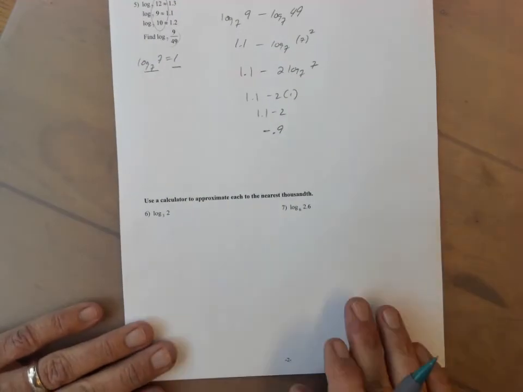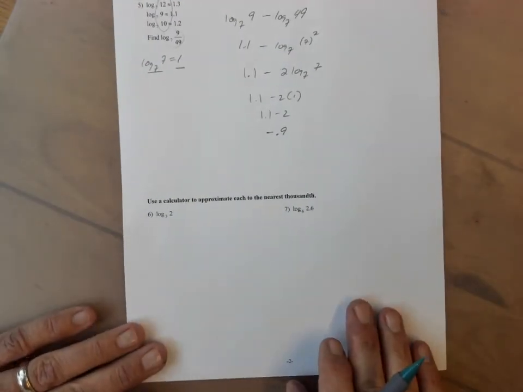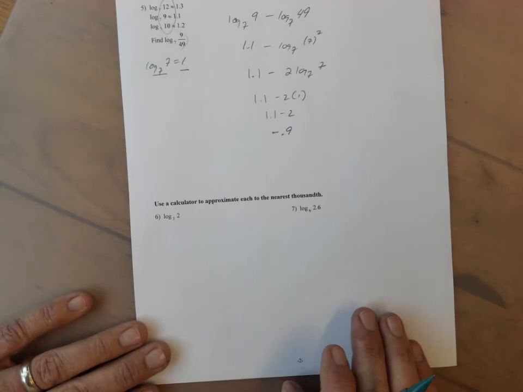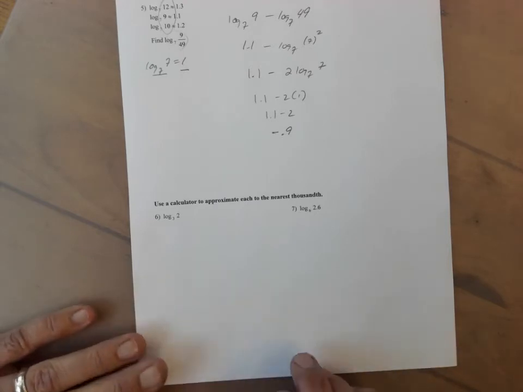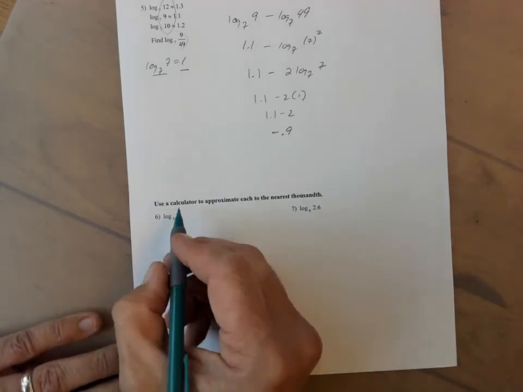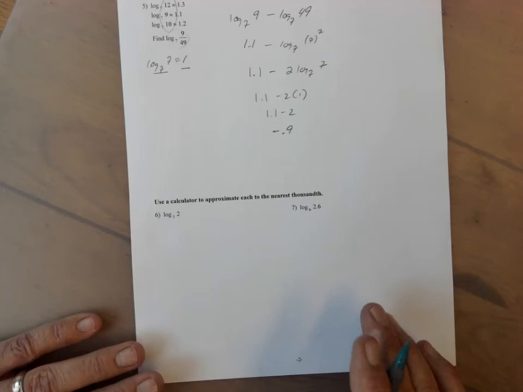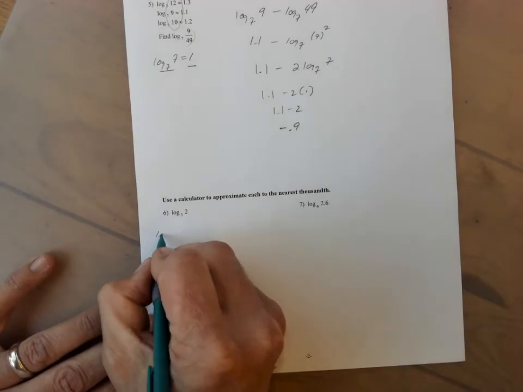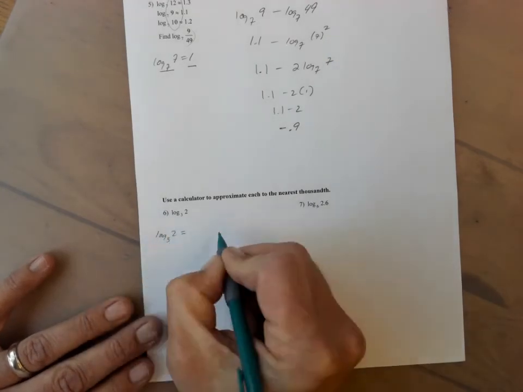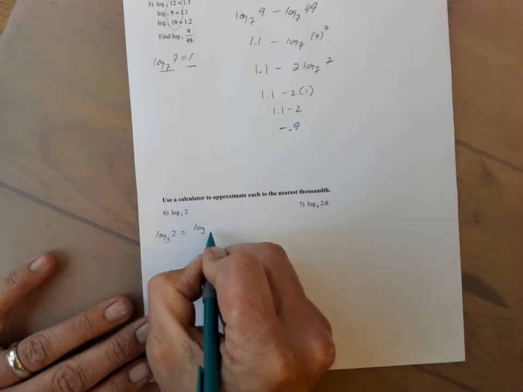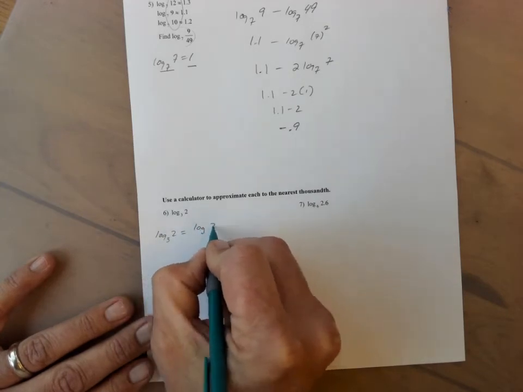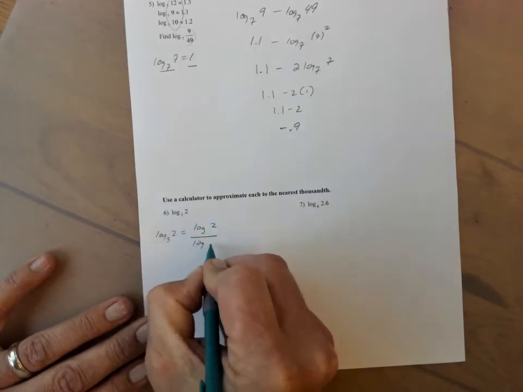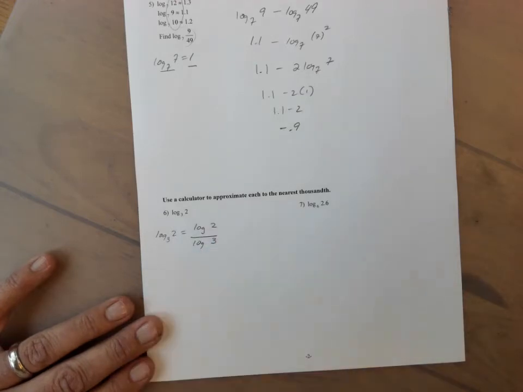Okay, and 2 we're going to do, it says approximate each using a calculator. Okay, so we're going to use a couple of different methods here. For the first one, we're going to use change of base. And so the log base 3 of 2, we can write this as base 10 of 2 divided by base 10 of 3.